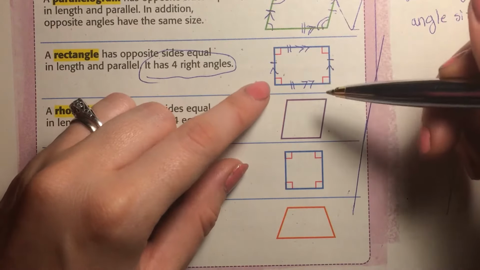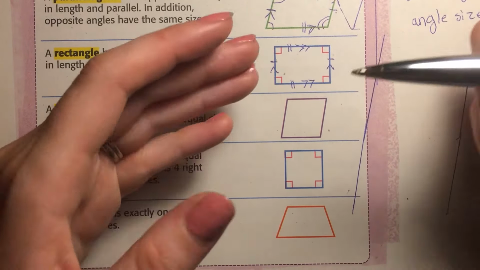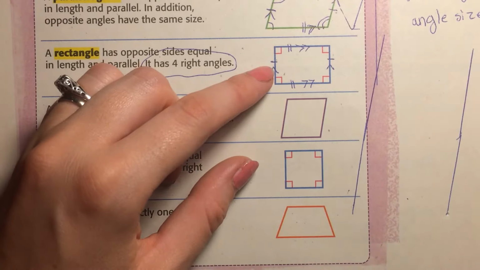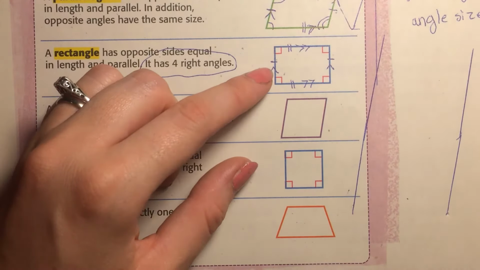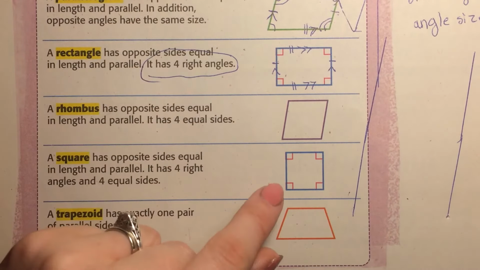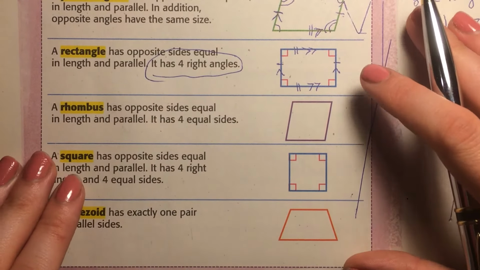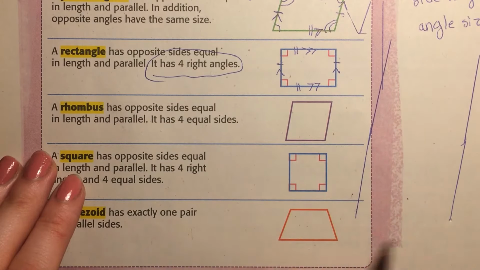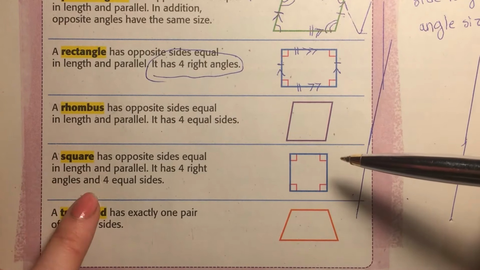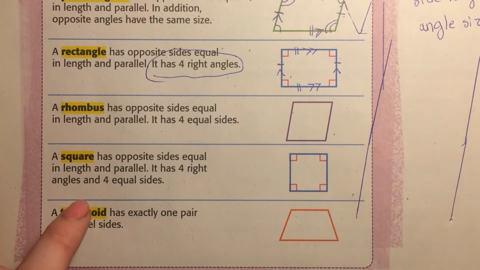Remember, I've told you lots of times that mathematicians like to make shortcuts so that anyone can understand. Not just a few people that speak the same language, but any mathematician anywhere. Okay, now we have a rhombus. A rhombus and a square are pretty similar, so I'm going to skip to square because I think you know that a lot better.